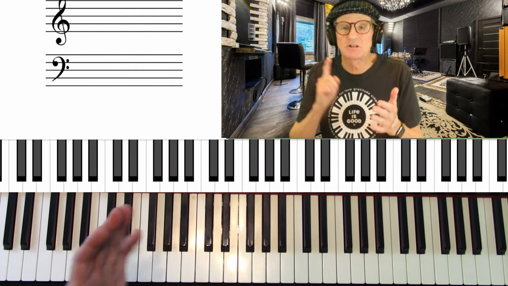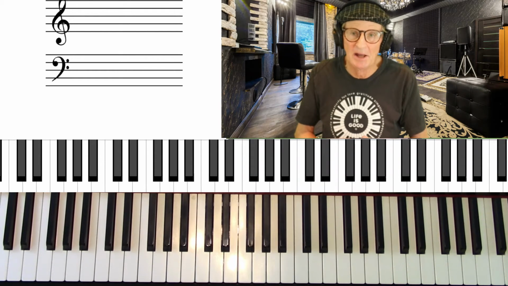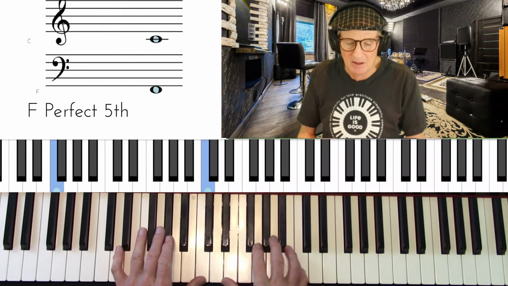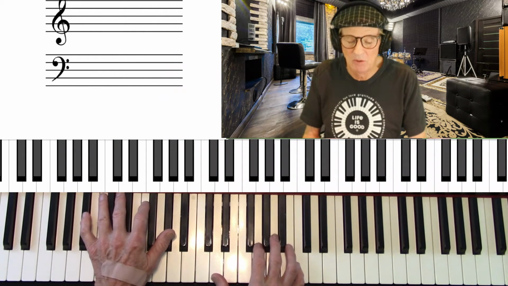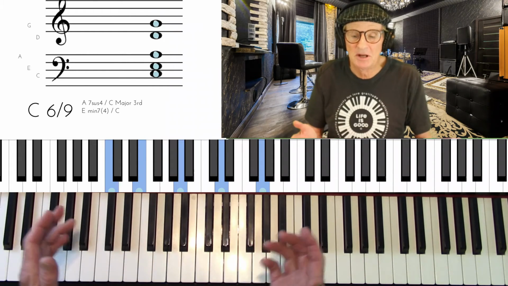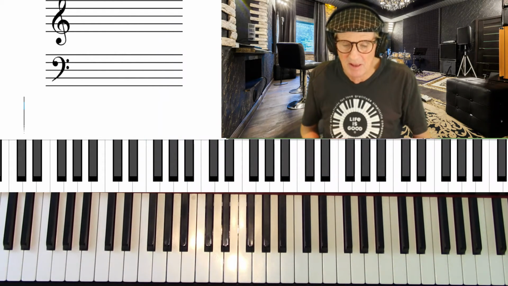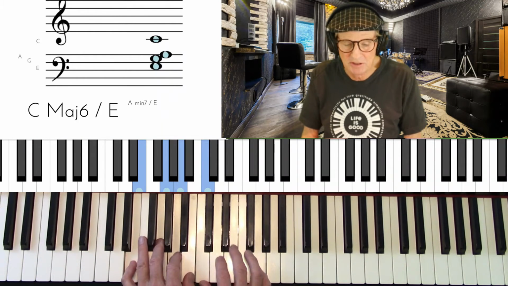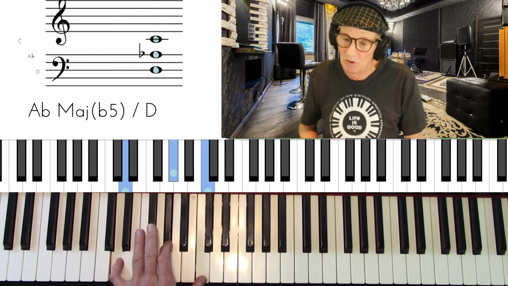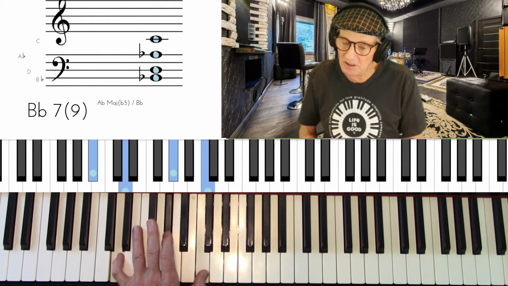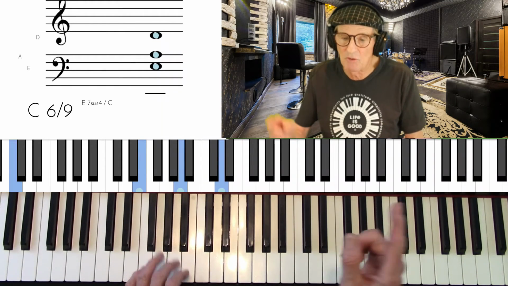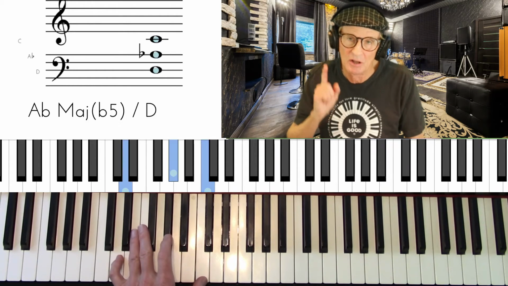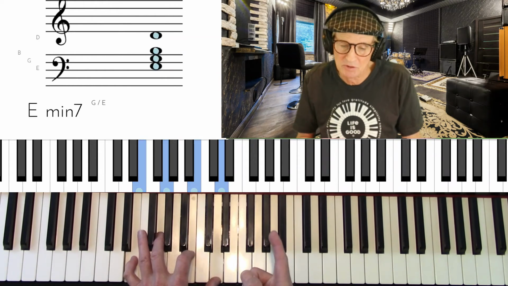Remember the third inversion is the 7th on the bottom. First inversion is the 3rd on the bottom. If you remember that basic rule, you won't get mixed up with this. Now here I could play spread voicing if I wanted to. 2-hand chords. But if I want to play rootless, I'd go with that voicing, third inversion for the F major, then I'd go first inversion for the B flat there, and then C in first inversion. So when I'm moving from B flat to C, that's a stepwise movement. I retain the position. First inversion to first inversion.